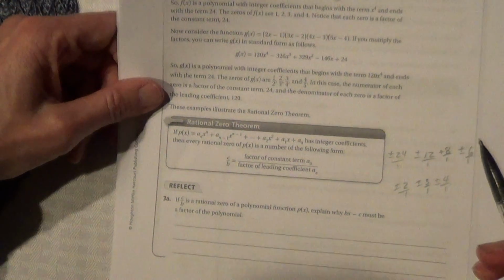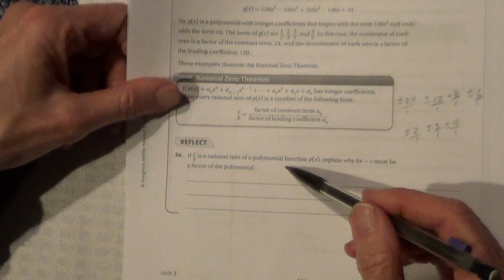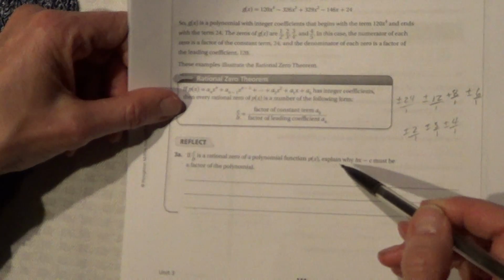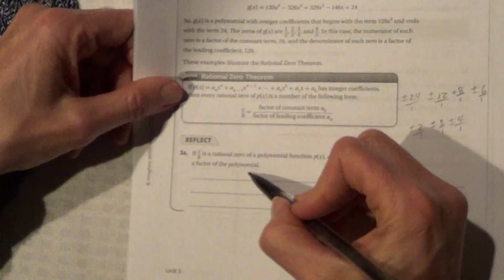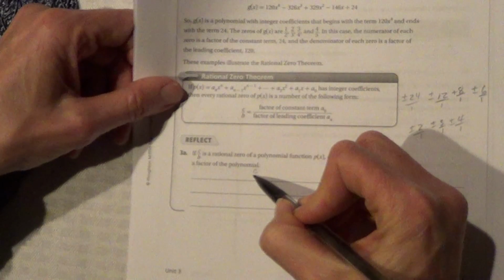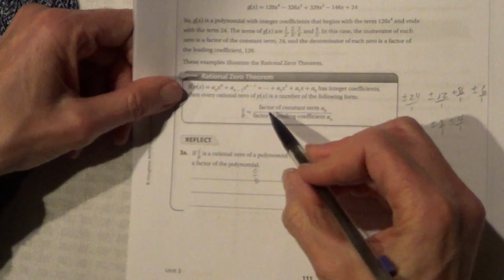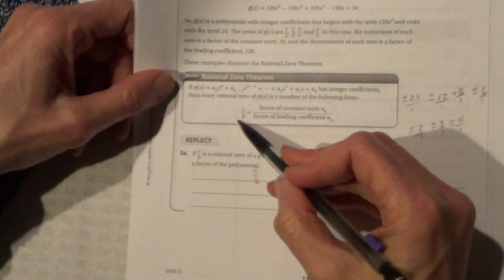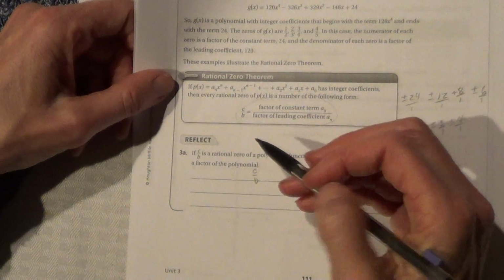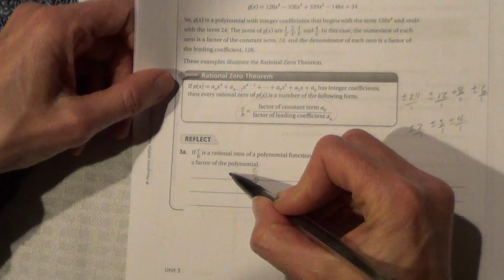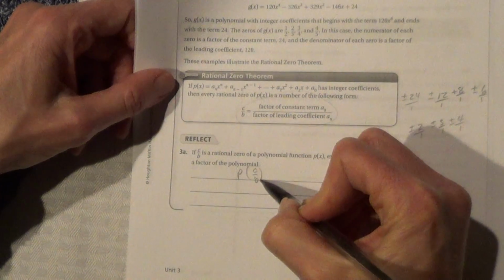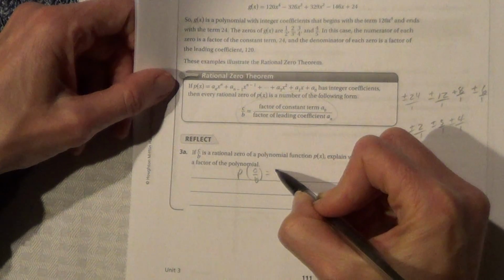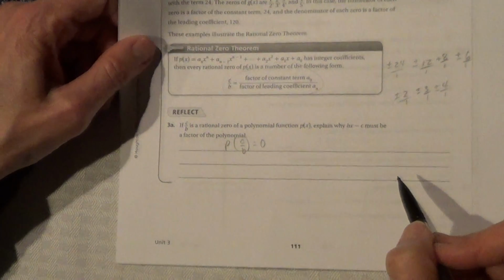Okay. Now, if c over b is a rational zero of the polynomial function, explain why bx minus c must be a factor. Well, I think I said b over c. I meant c over b. In other words, how we get this rational zero theorem. If this is a factor, then that means that if we plug it in, it would equal 0.